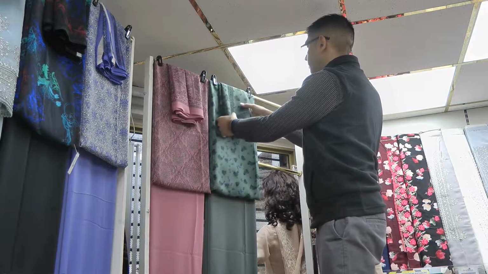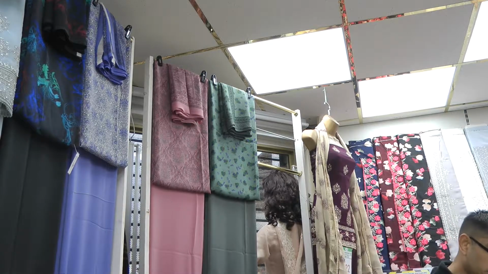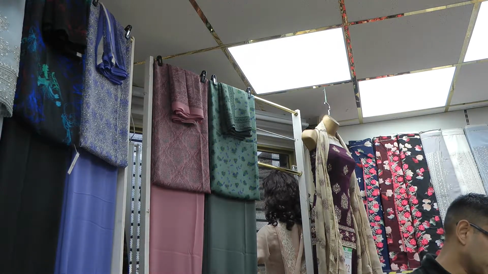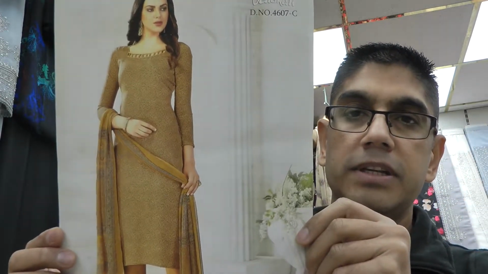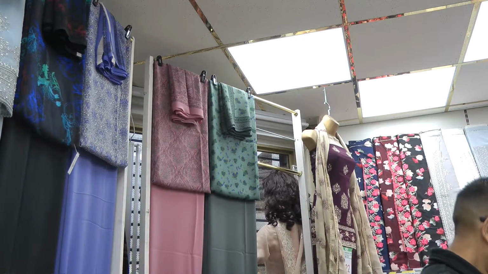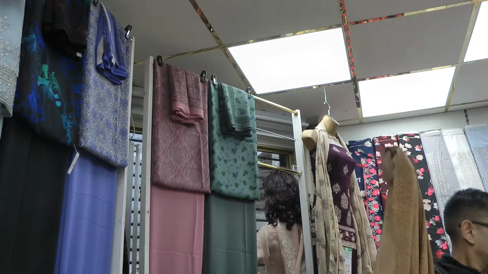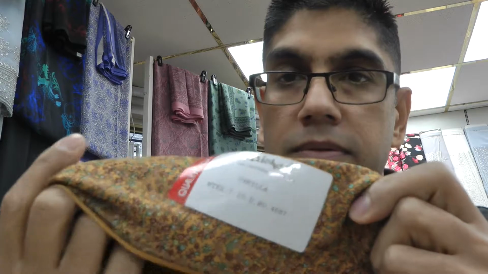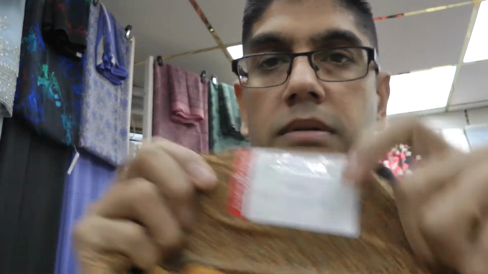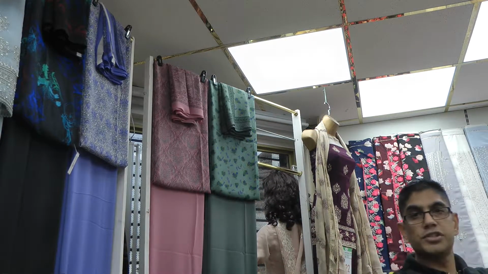Dupatta draped on the top. Like so. Moving on, a final suit that we need to display, design 4607 in the mustard colour, colour C. That's how it looks in the picture. If you're buying the suits in packets, the suits come with a Vaishali label as well, like so. I'll just separate these.